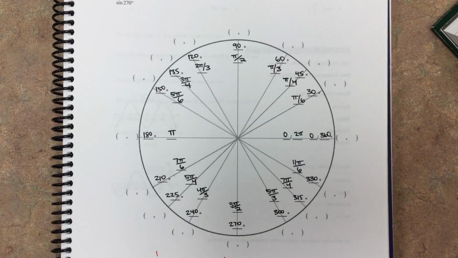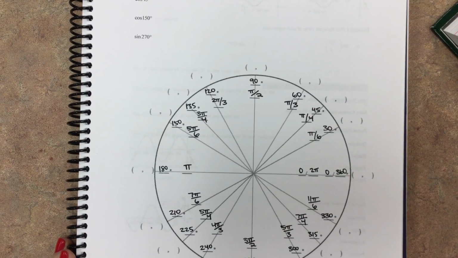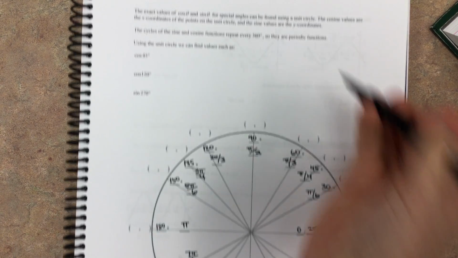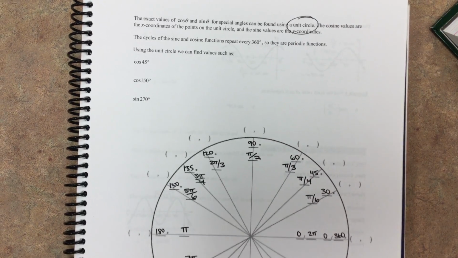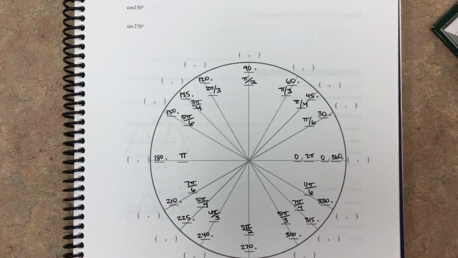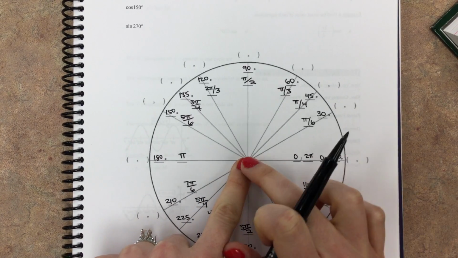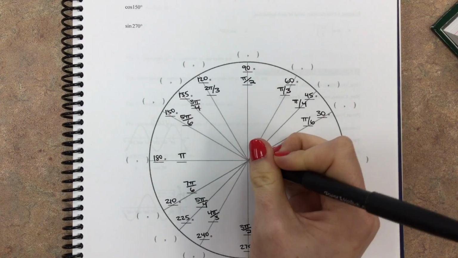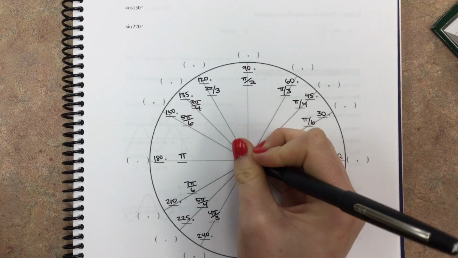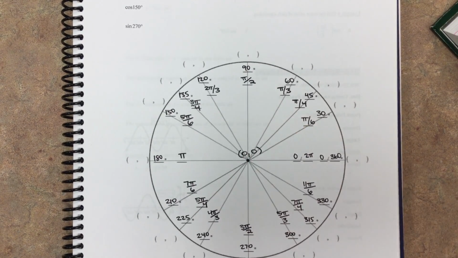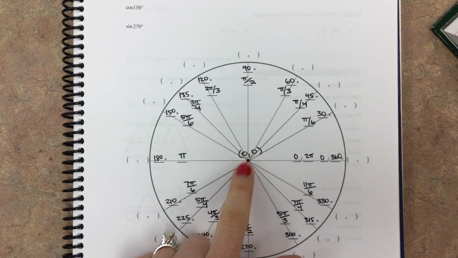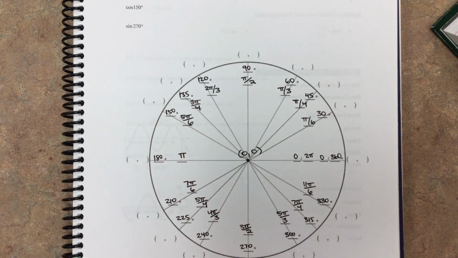So first thing I want you to start with, remember this is a unit circle. We have this written up here that this is in fact a unit circle, which means the radius is 1. So if I jump from here to here, that's just 1 unit. If I jump from here to here, that's 1 unit. So remember, we are considering this to be the origin. Starting right in the center, this would be the origin 0, 0.